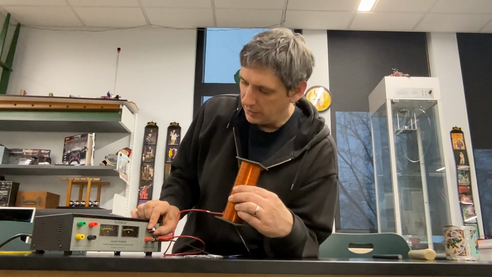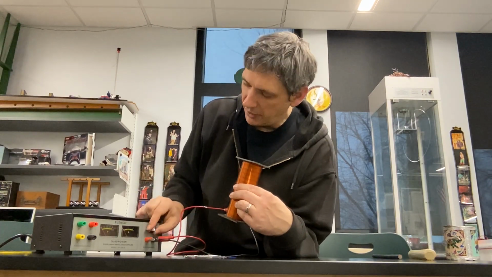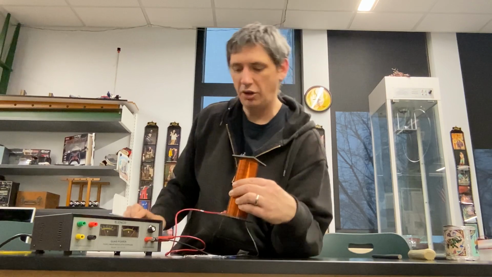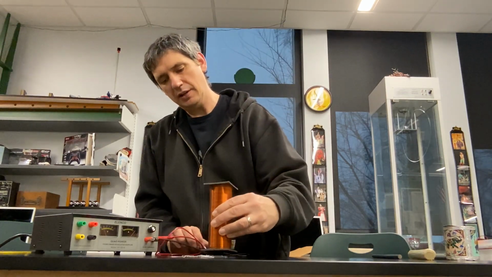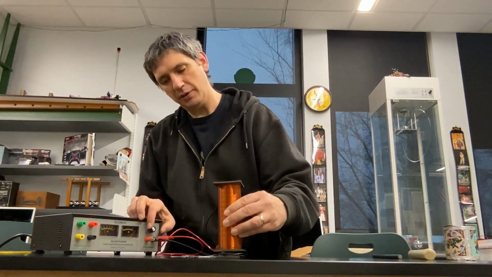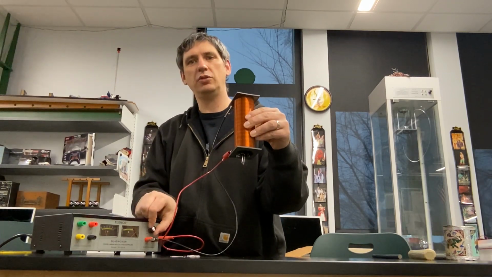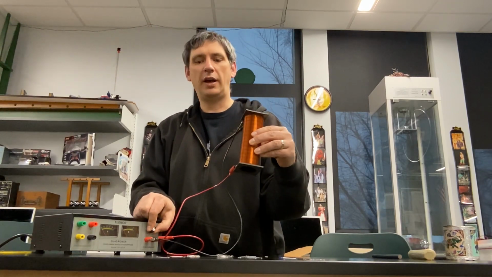Now, to get this to work, I got some paper clips here on the table. I actually have to crank up the current pretty high. It's actually off the chart here just to get a very small amount. You can see that it's struggling, but it's kind of picking up the paper clips. If I turn the current down, they fall right out.